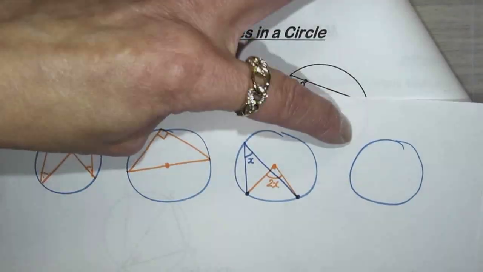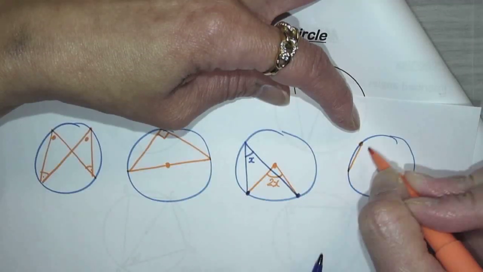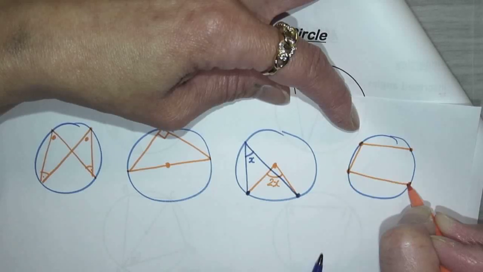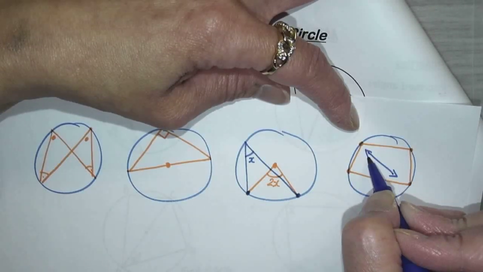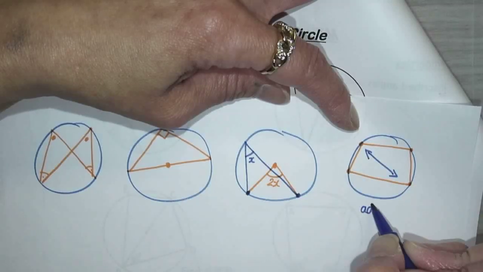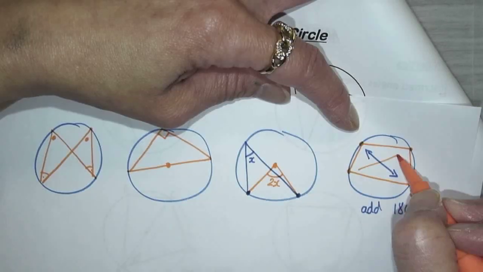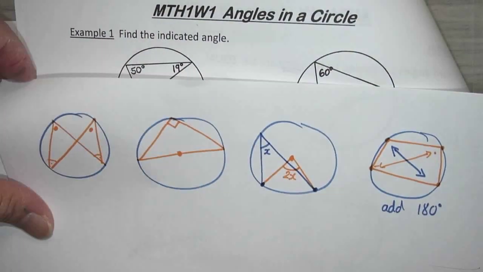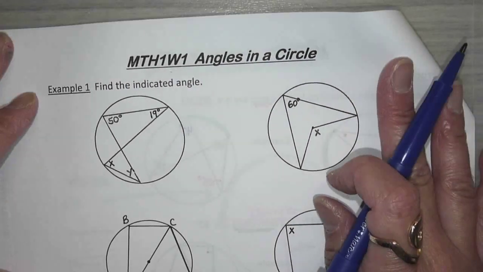And the last rule, which is a standalone rule all by itself, is that any cyclic quadrilateral, so any quadrilateral that has all 4 points on the sides of a circle, these guys always add to 180. And that goes for corner to corner and corner to corner. So these 2 add to 180 and those 2 add to 180. So those are the 4 rules. One more time, I just want to go through those, and then let's start with this question.